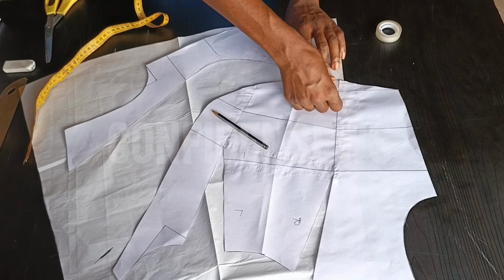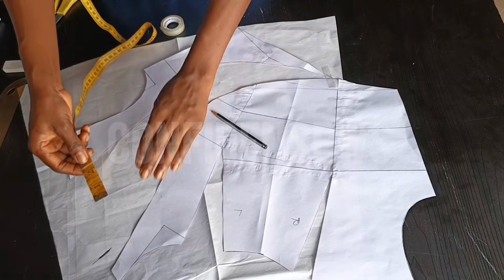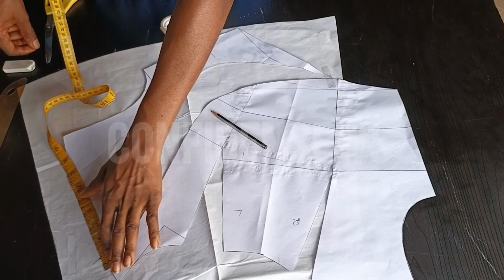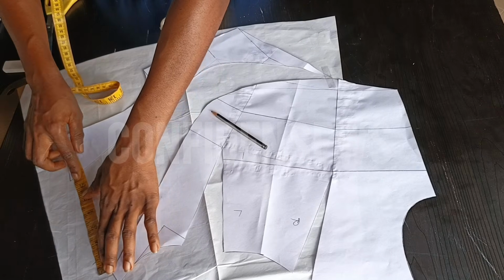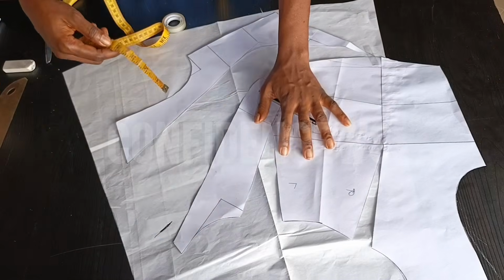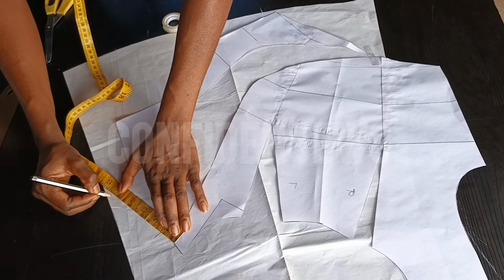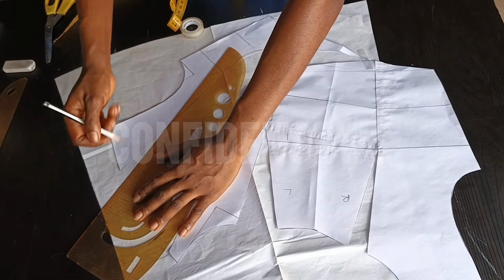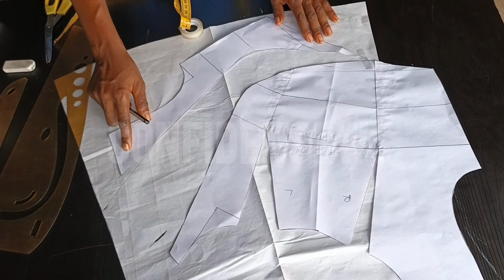You want to do it in a way that the dart, when you fold it, won't be going out of the armhole. So take note of that. You're going to spread just as much as your shoulder line or shoulder width will contain, without the dart going out of the neckline or going out of the armhole.